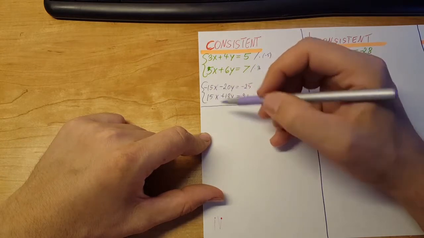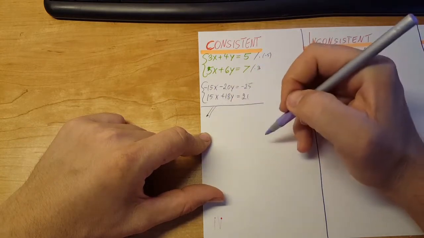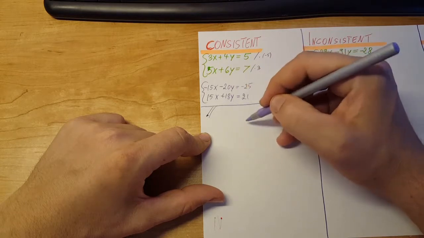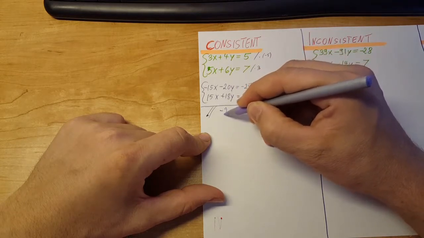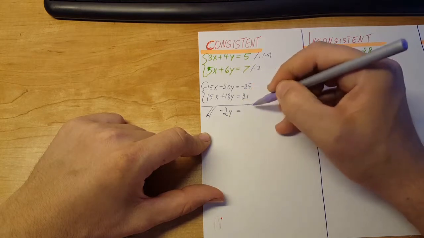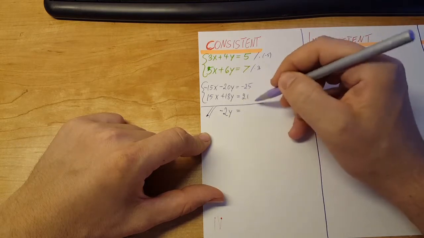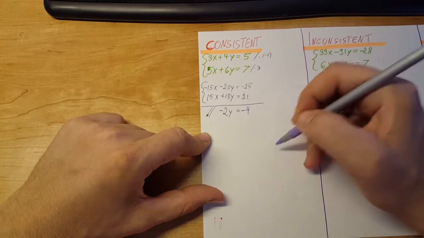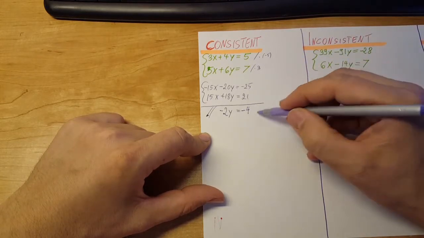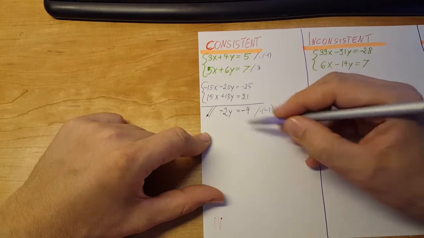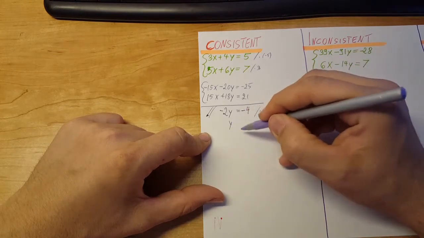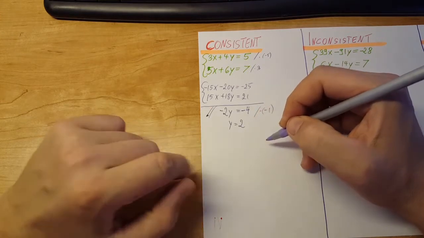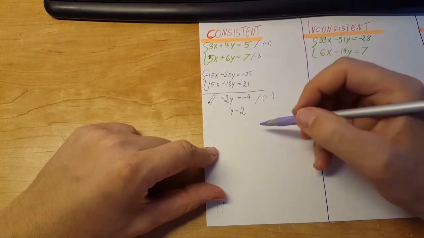The x's will fall out. -20y plus 18y gives us -2y equals 21 minus 25, that's a -4. Okay, divide by -2, solve for y, y equals 2. Okay, we have one of the variables.